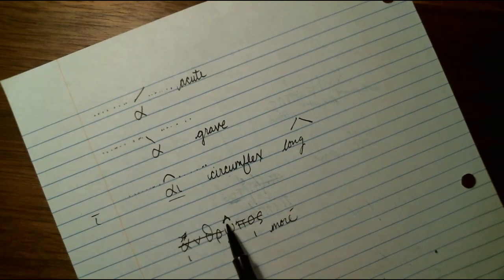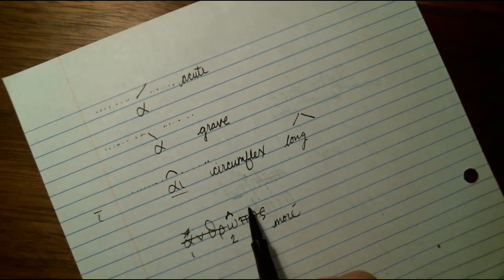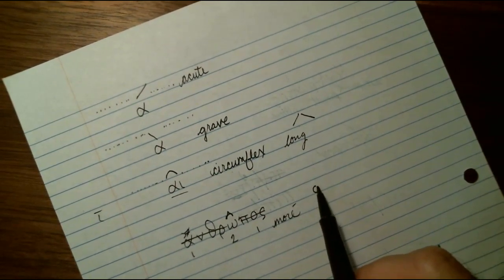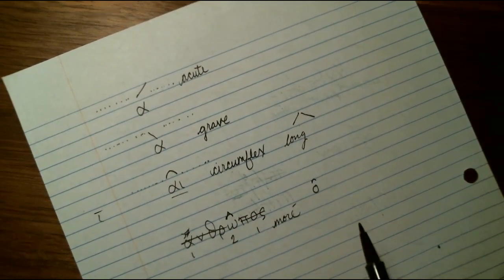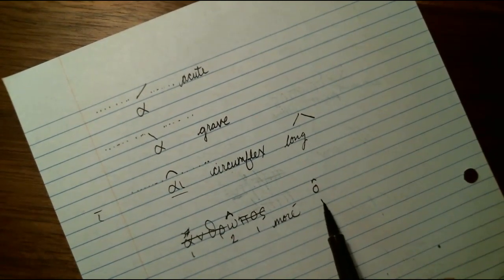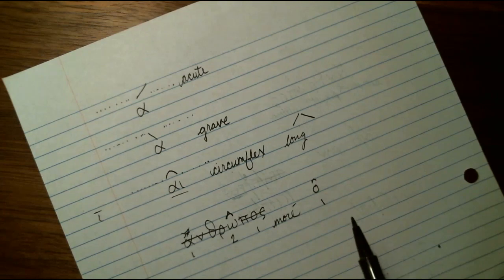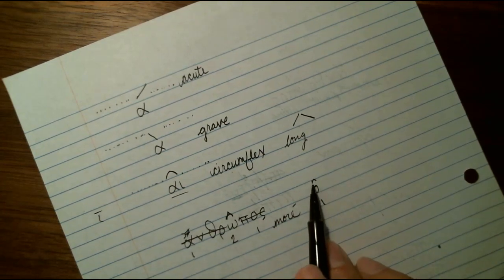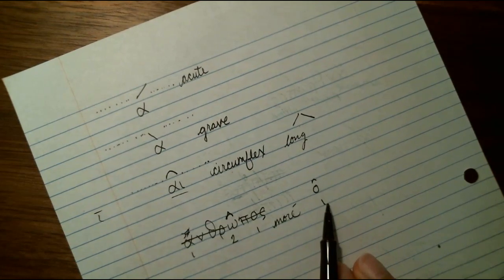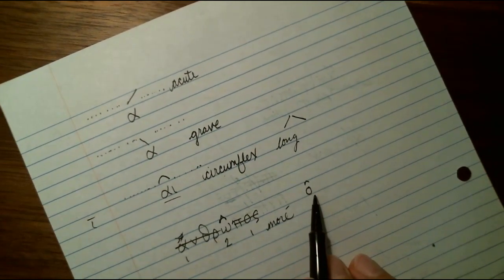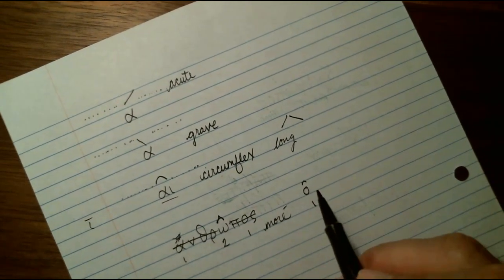Now, if we were to take that circumflex and put it over this omicron, that would be impossible because this omicron is short. It's always short, right? We need two portions for the two tones, the up and then the down tone, but we only have one. So a circumflex over a short vowel is impossible.